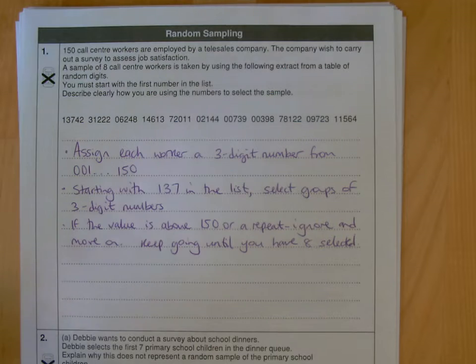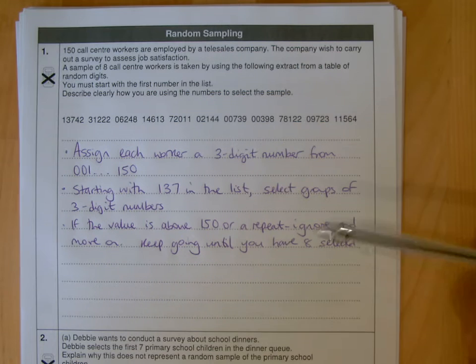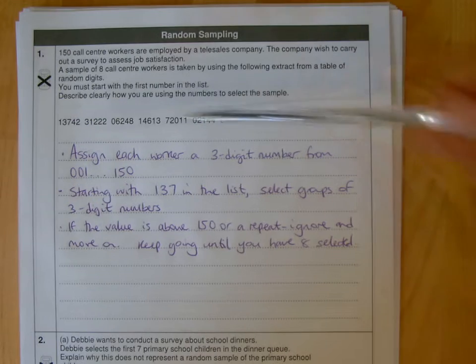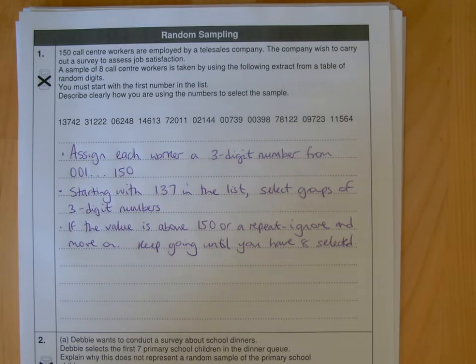We have 150 call centre workers and the company wants to do a survey. They only want to select 8 workers. Now they've got to select this at random. So what they need to do, they could use a random number list, which they've got here, and then we can select the workers that way.